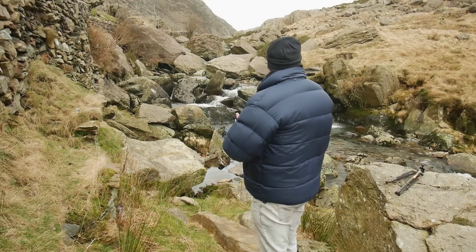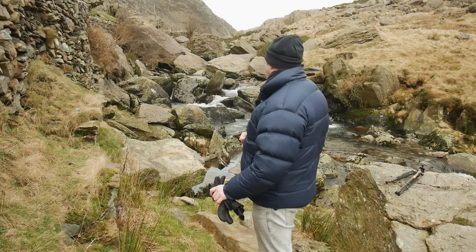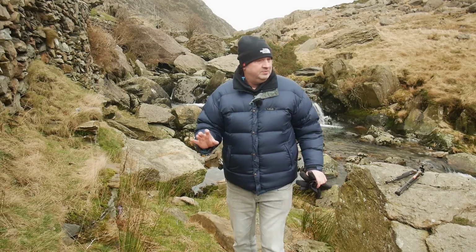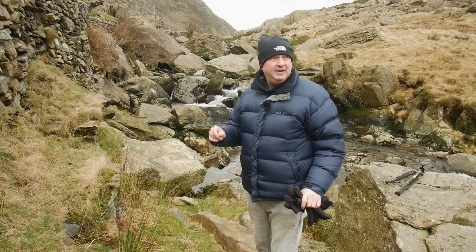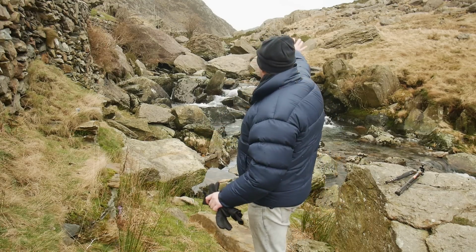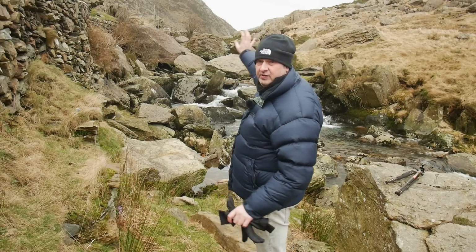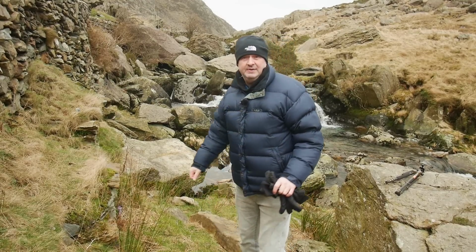I've done this before in the summer, and it was a pretty nice shot. So the plan with this one is we're going to do a moody black and white with a lot of contrast and get a lot of detail in them moody clouds above. So I'll set up here for a composition and see how it goes.